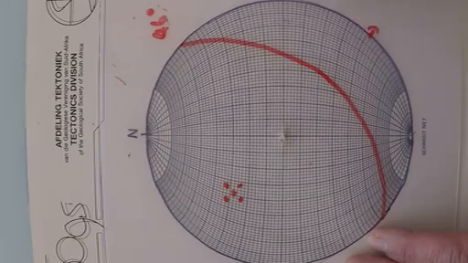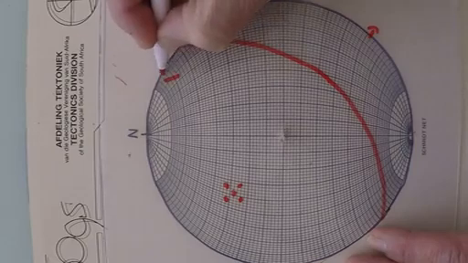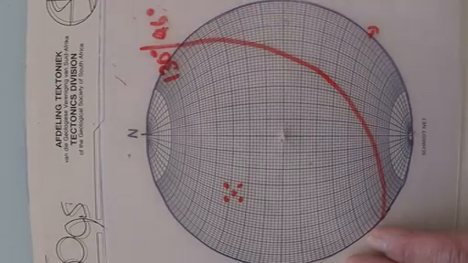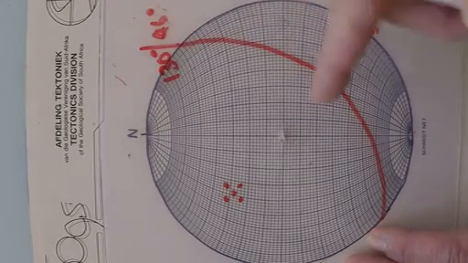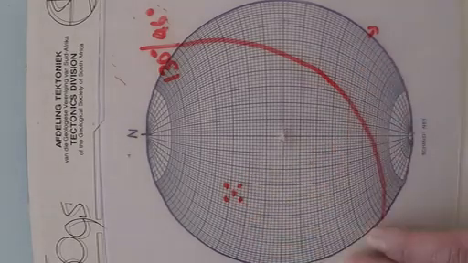So the dip direction would be 90, 100, 110, 120, 130 degrees. So that is the dip direction and the dip angle represented by the average pole of this cluster of poles.